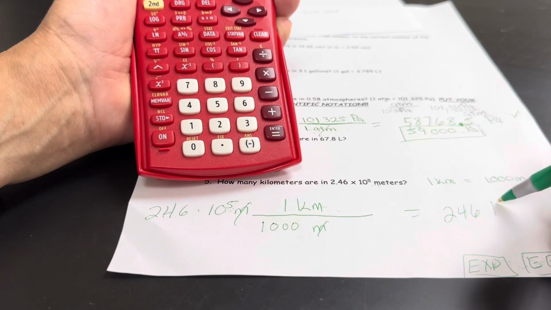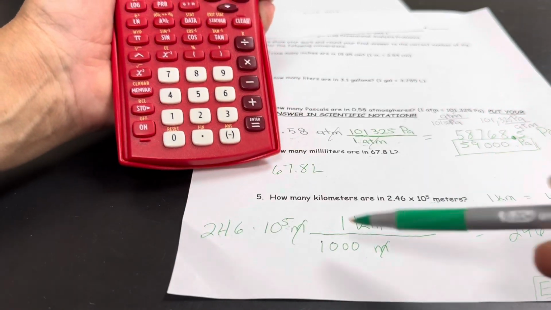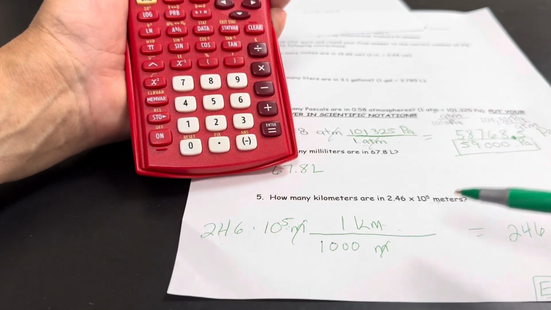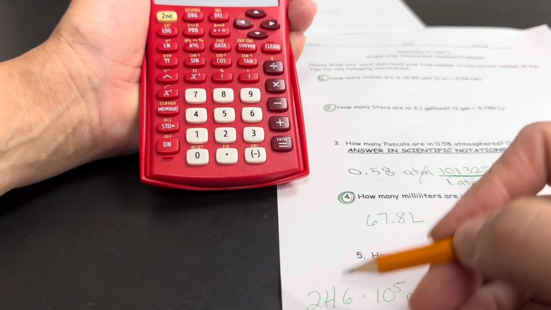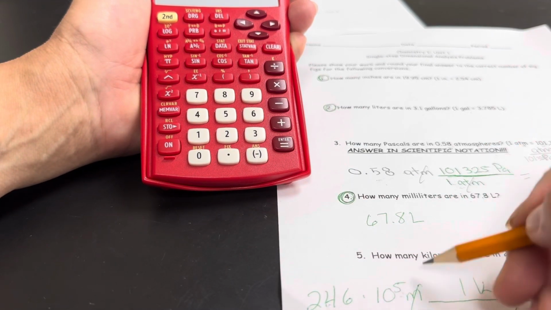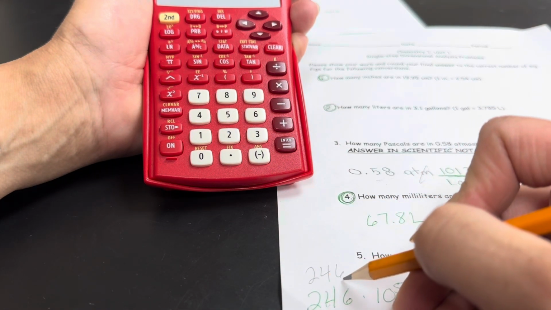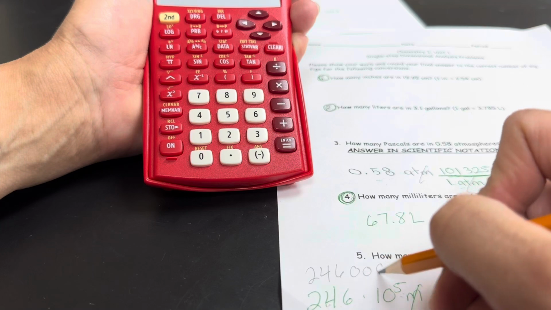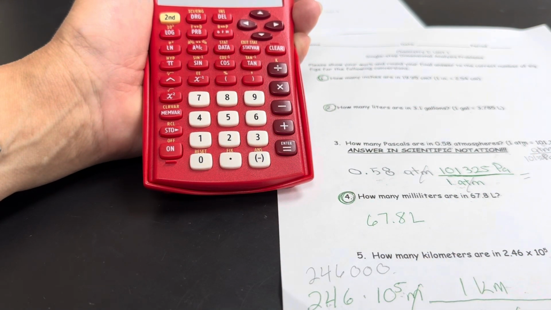And I have kilometers. Now, but again, if that's way out of your comfort zone, we just took a quiz on scientific notation, so I can take my decimal point, move it over 5 times. That's going to give me 246,000, 1, 2, 3, 4, 5. Feed that number into your calculator, hit the divide key, put 1,000.